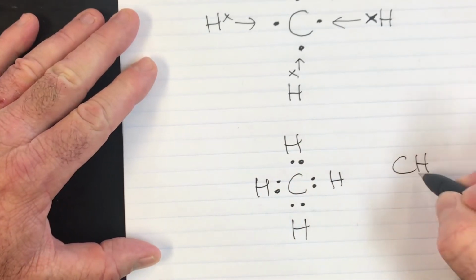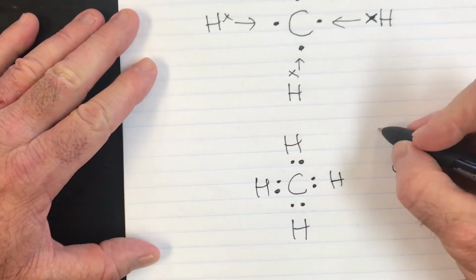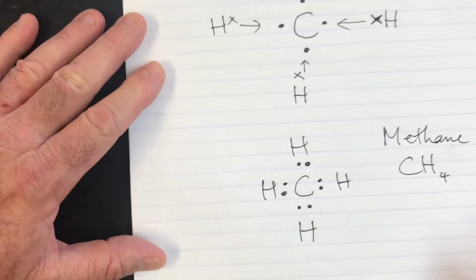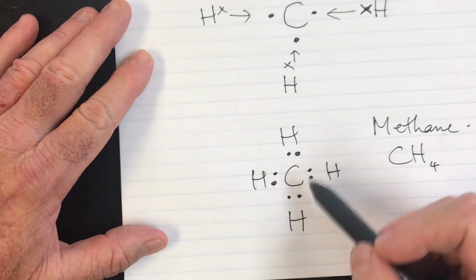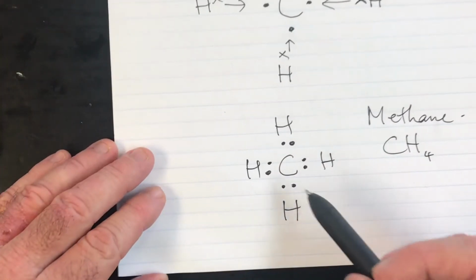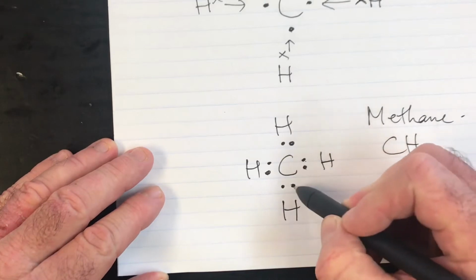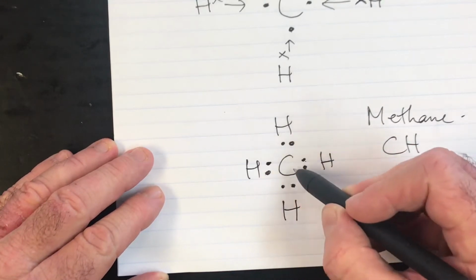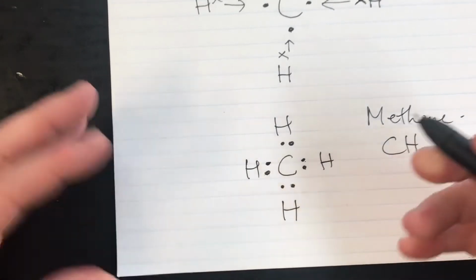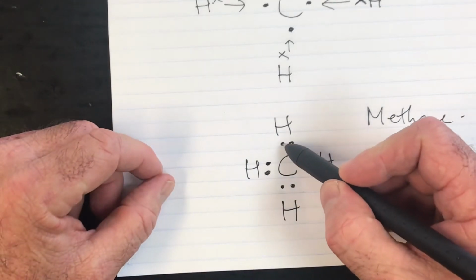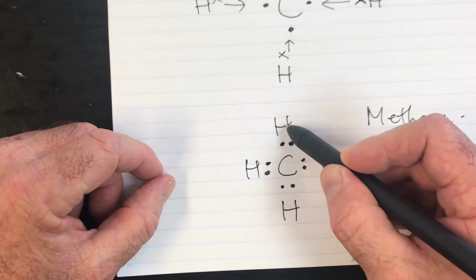So if I was drawing CH4, which is methane, it would look like this. This is the electron dot structure for methane. Carbon's got 1, 2, 3, 4, 5, 6, 7, 8 electrons in its valence shell now. Remember, 8 is stable, or 2 is stable. In the case of hydrogen, 2 is the stable number for hydrogen.